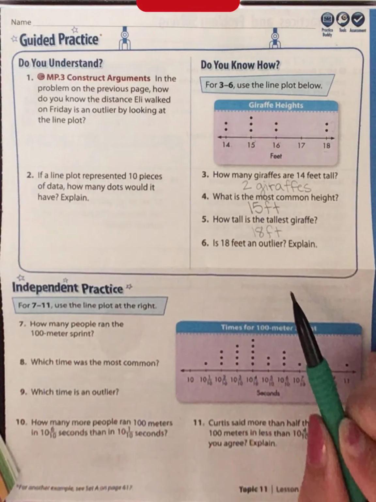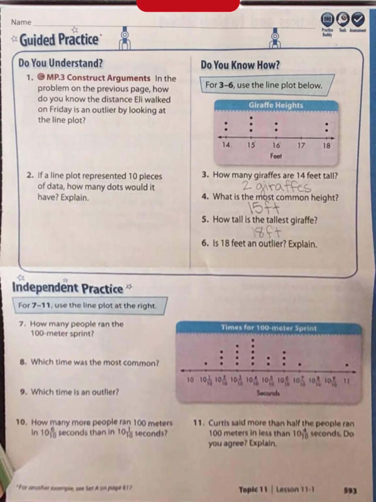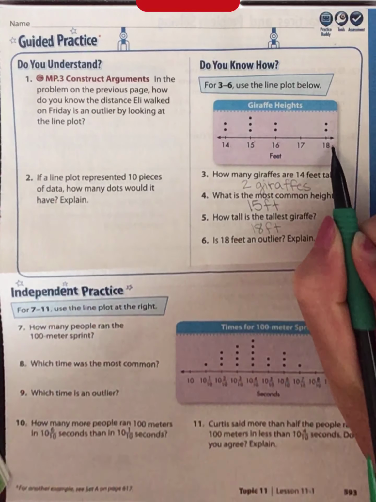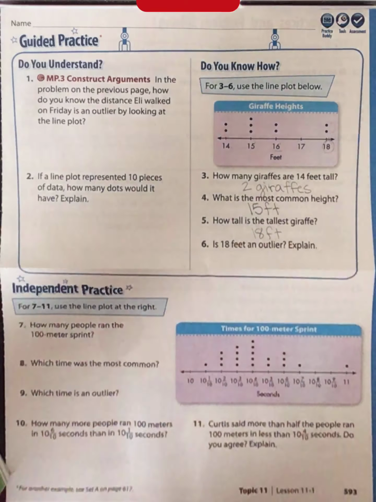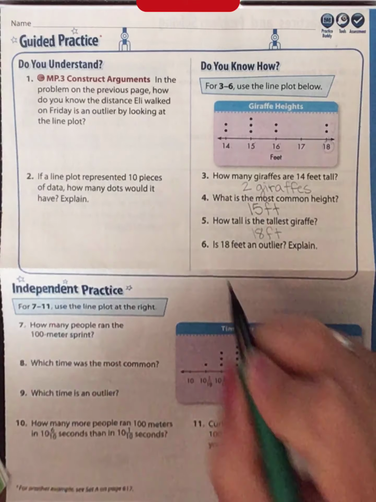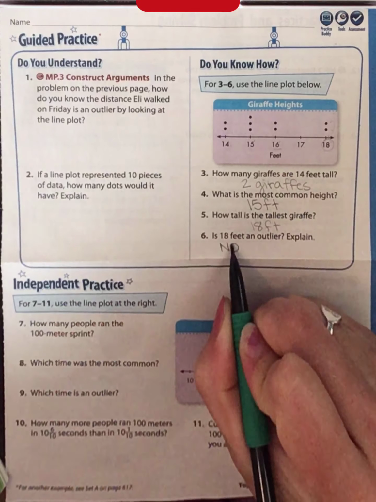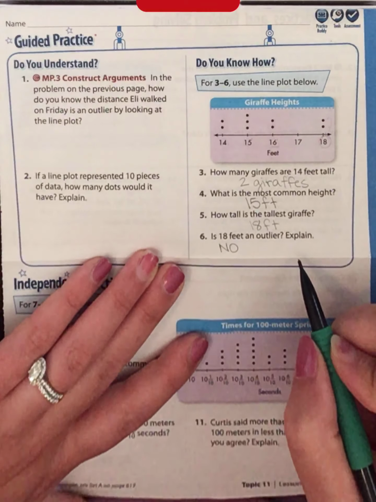Is 18 feet an outlier? That's a really good question. It's also a tricky question, and you've got to ask yourself, the definition for outlier is any number in the data set that is very different from the rest of the numbers. Is 18 very different from 16? I would say no, it's only 2 away. Your outliers are going to fall anywhere from 4 to 10 data points or plots away. So is 18 feet an outlier? We're going to say no. 18 feet is similar to the other lengths.